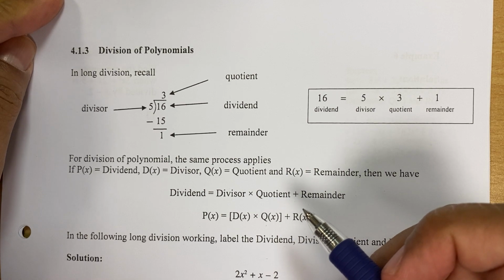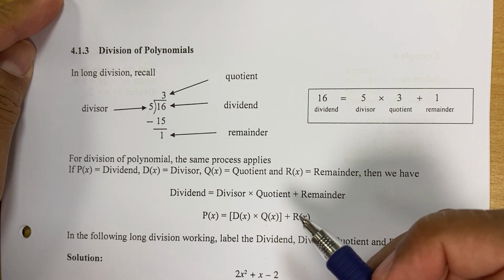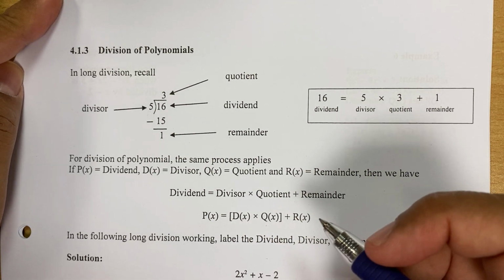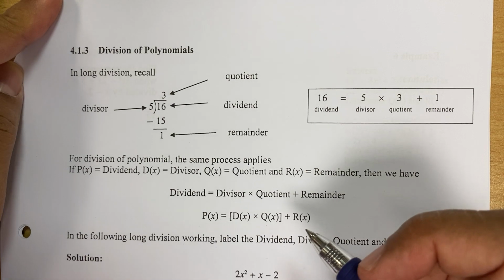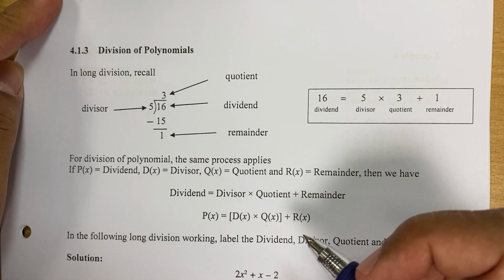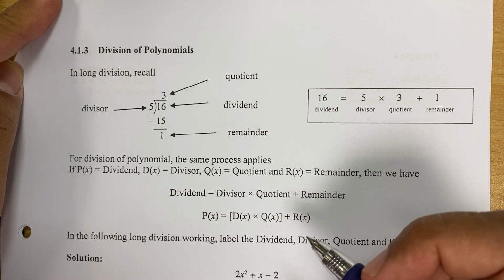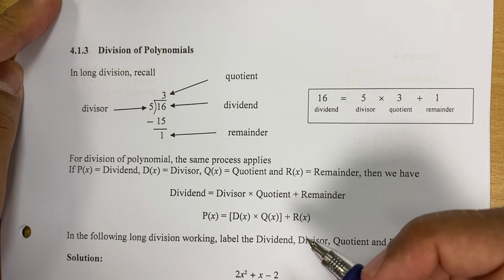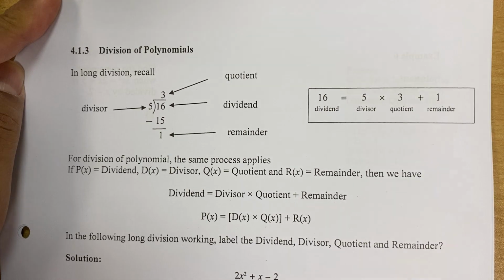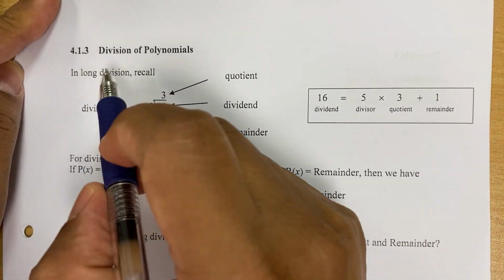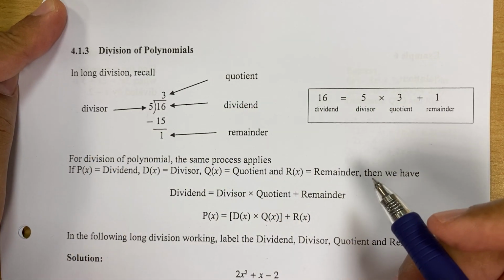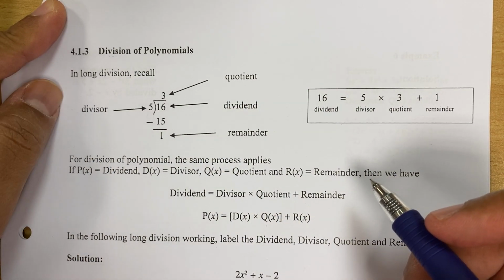This is the second lesson, polynomial number 5, video number 5. Remember that for numbers, I mentioned that we have 4 operations: add, subtract, multiply, and divide. For polynomials, we can do likewise: addition, subtraction, multiplication, and division. We put division later. So now we are going to learn how to divide polynomials, or what we call division of polynomials. In division of polynomials, we are going to use long division.